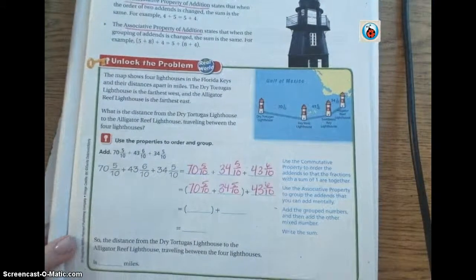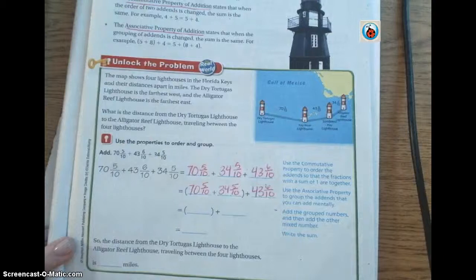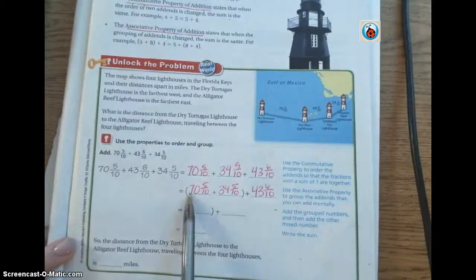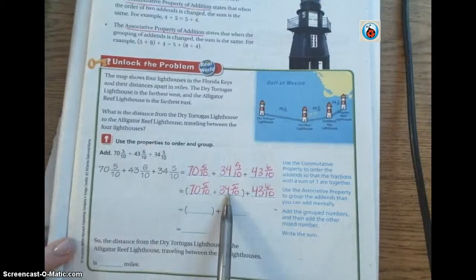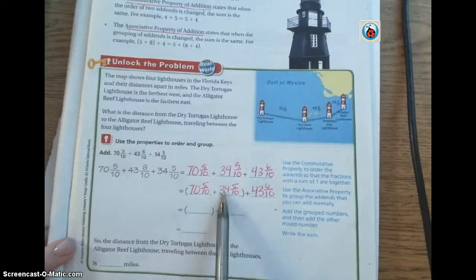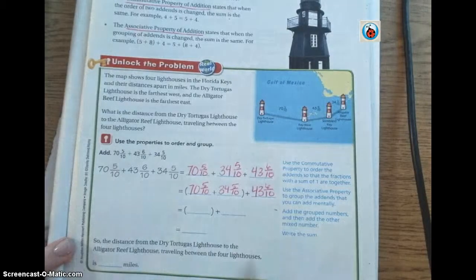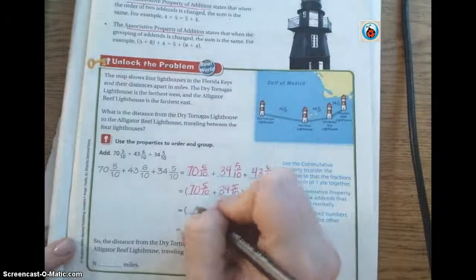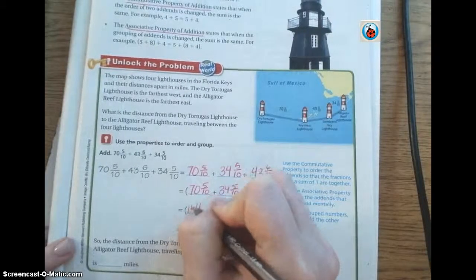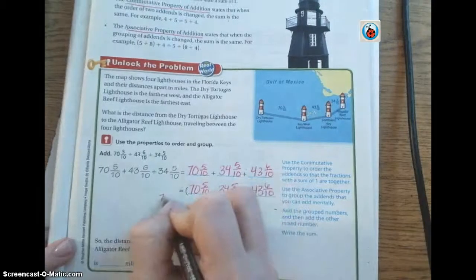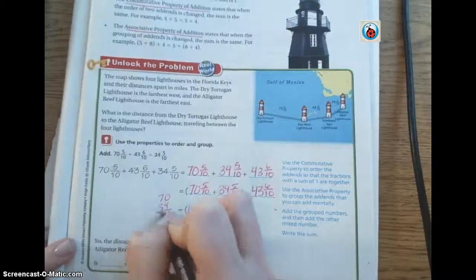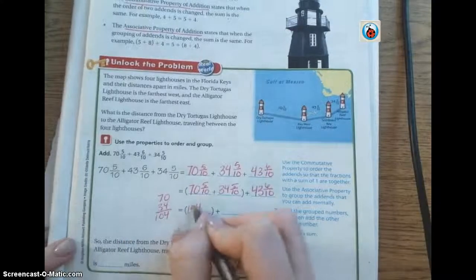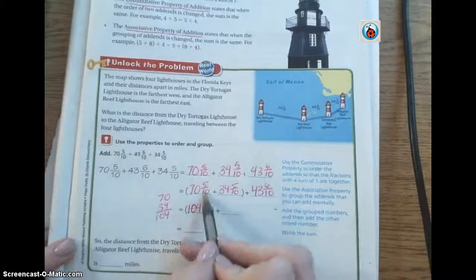So this is basically, even though we're mixing around the order, we're still going to get the same thing because of these properties. So we know that 70 and 34 is easy to add in our heads, isn't it? Because you're just going to add the 7 and the 3, which is 10. Plus the 4. 14. So 70 and 34 is 104. And then we have to add the fractions too.